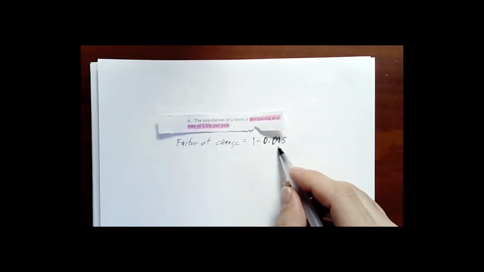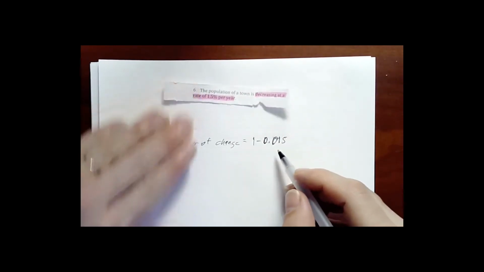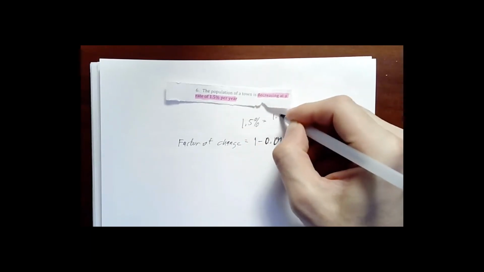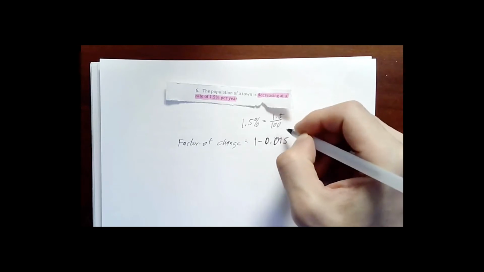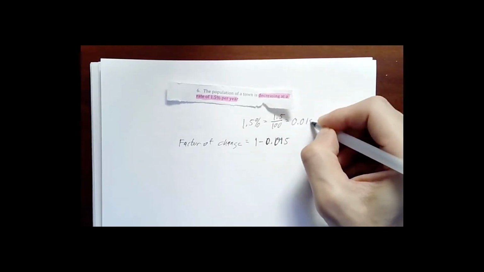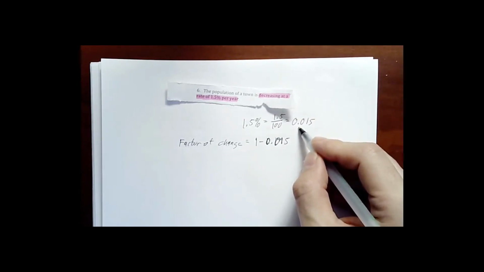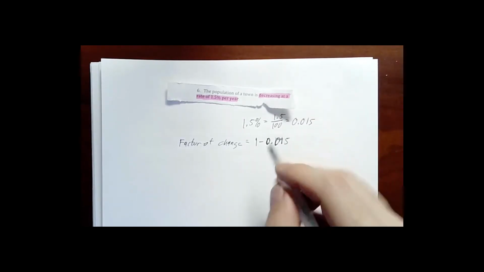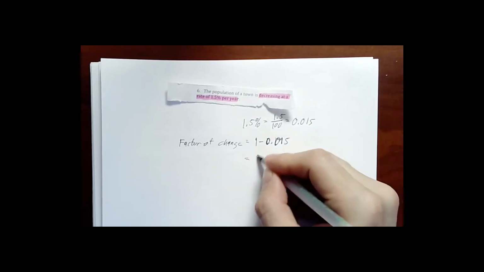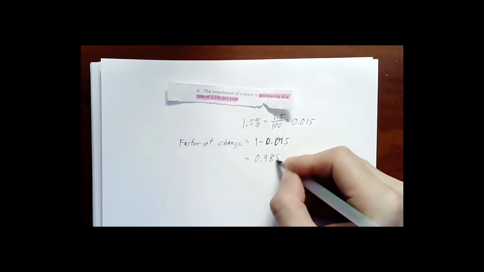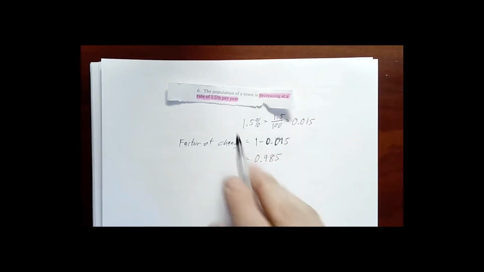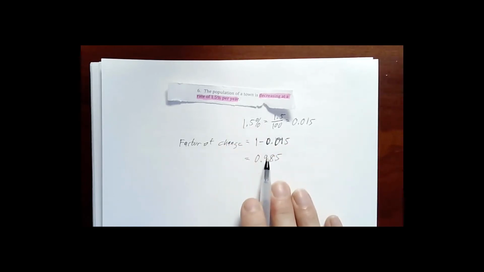0.015. Why 0.015? Well, let me scoot this up really quickly. 1.5% literally means 1.5 per 100%, which written as a decimal is 0.015. Verify this using a calculator if you want, but this is what you get. So we end up with 1 minus 0.015, which then equals 0.985. So my factor of change is 0.985. That's how I use a word problem to find my factor of change.